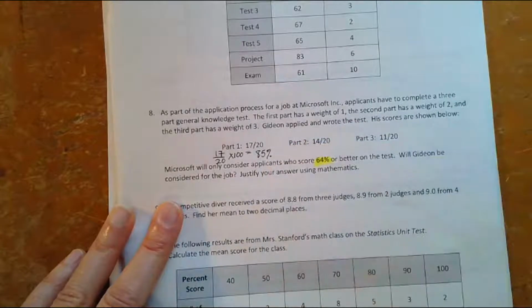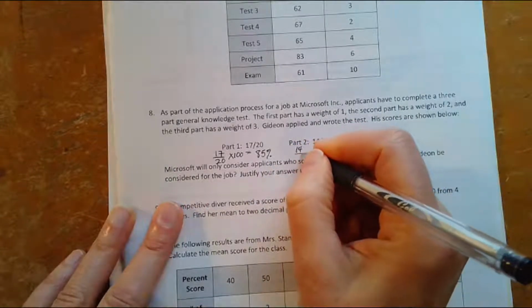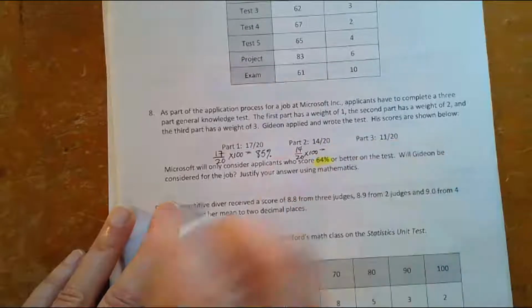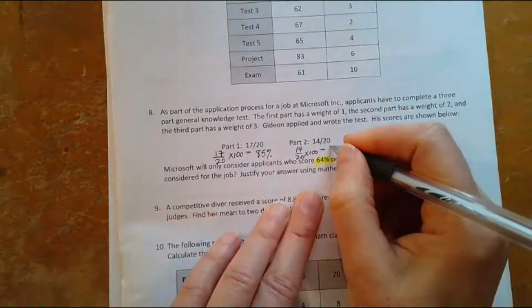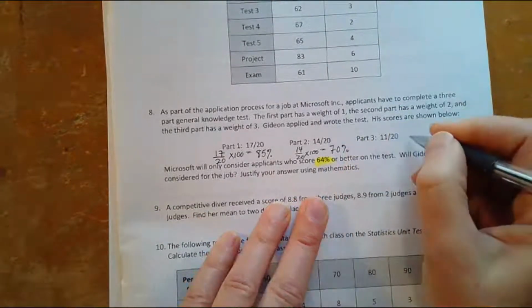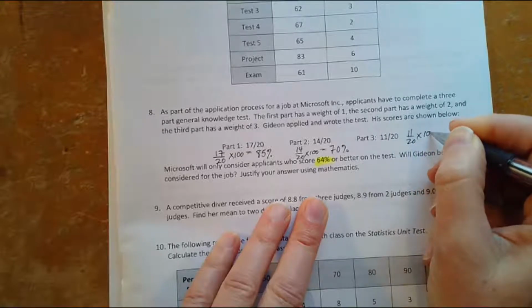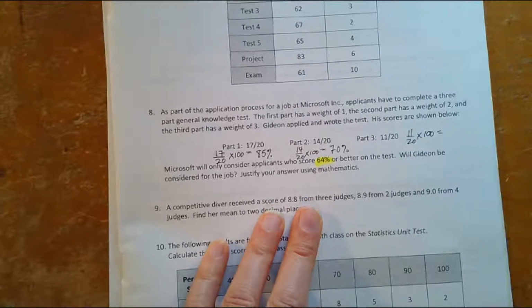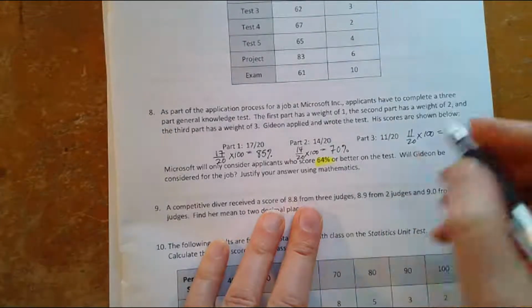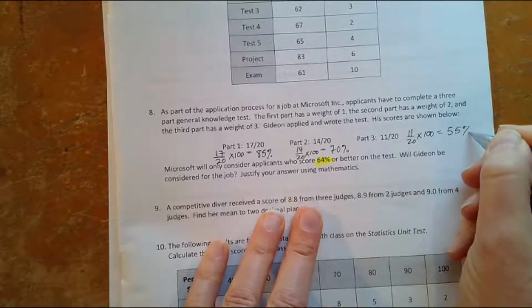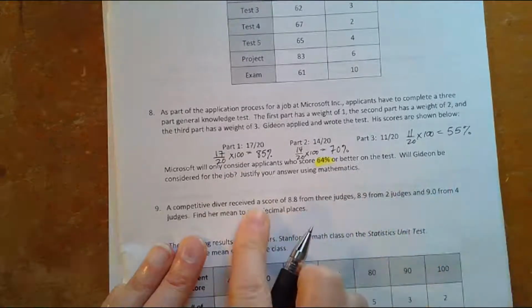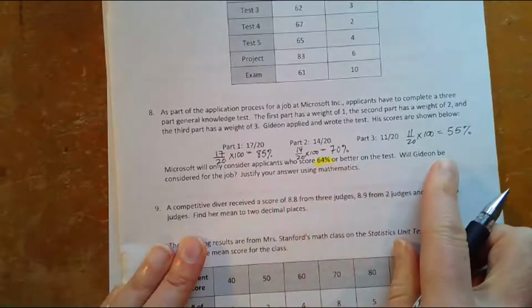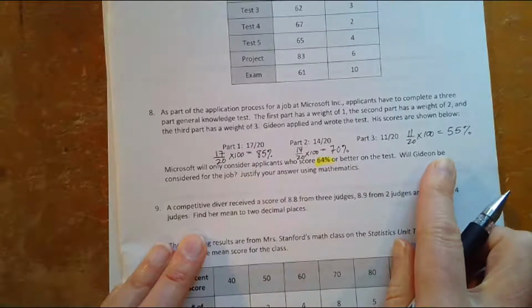Okay, that's 1 mark. 14 divided by 20 times 100 is 70%. And then lastly, 11 divided by 20 times 100 gives me 55%. Okay, so those are his scores. Now I'm going to take these scores and turn them into a weighted mean.